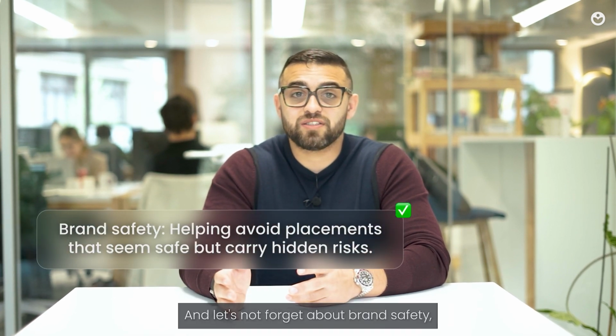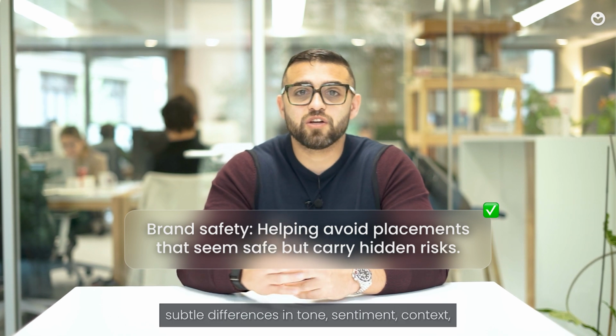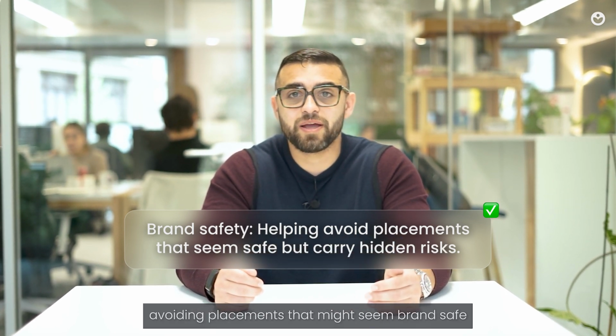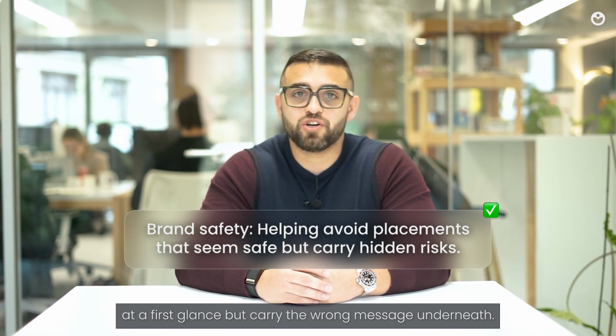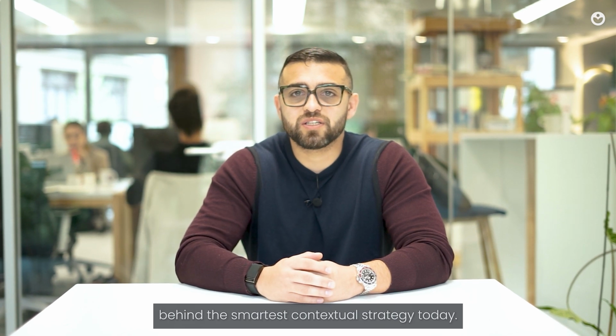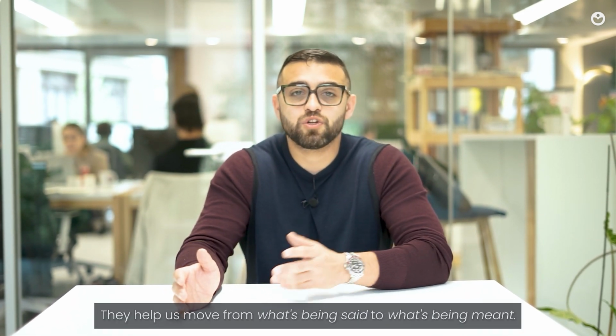And let's not forget about brand safety. Because embeddings operate on a semantic understanding, they help us detect subtle differences in tone, sentiment, and context, avoiding placements that might seem brand safe at first glance, but carry the wrong message underneath. In short, embeddings are the invisible force behind the smartest contextual strategies today. They help us move from what's being said to what's being meant.